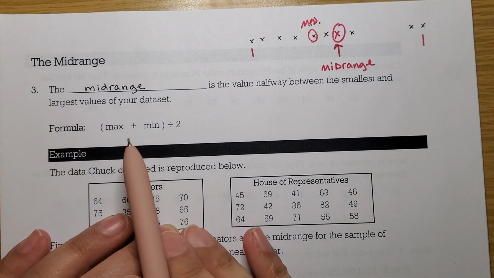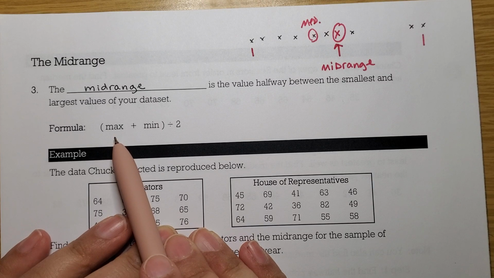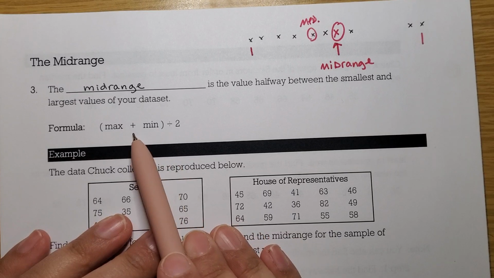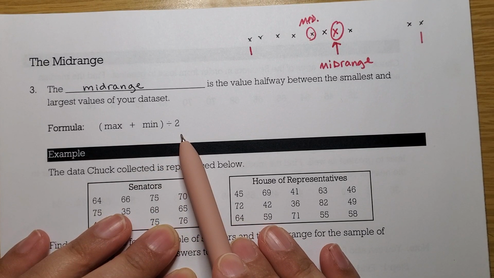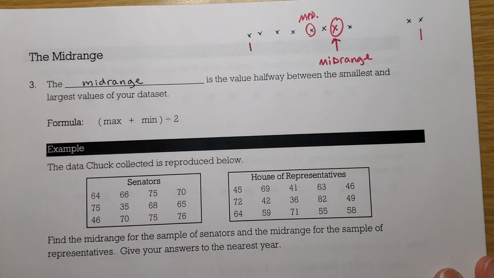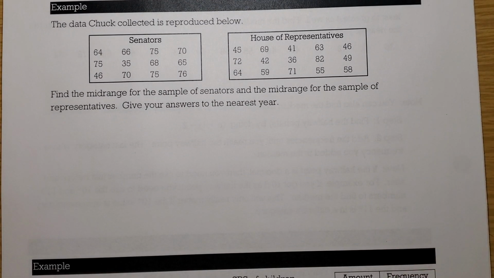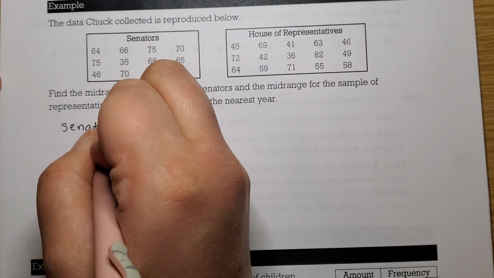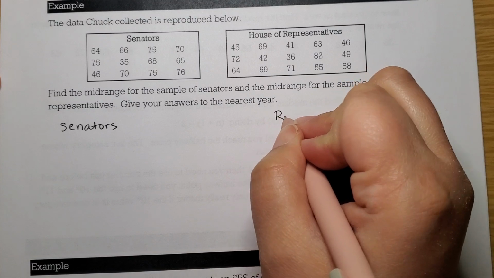In order to find the midrange, you're going to take the maximum value, that's the largest, and the minimum value, that's the smallest, add them up, and divide by 2. So let's go ahead and find the midrange for the senators and representatives that we've been looking at. We found two measures of center for these data sets already, the mean and the median, and now we're going to find the midrange. Let's set up our senators here, and we'll do the representatives here.